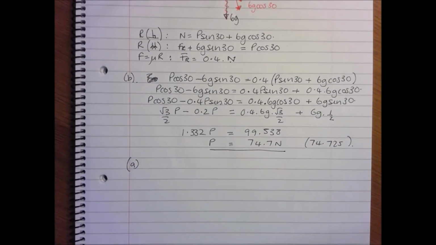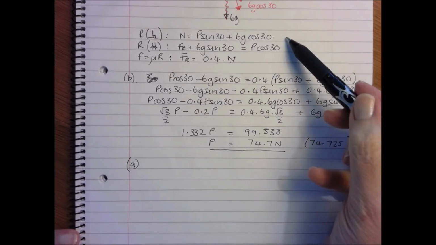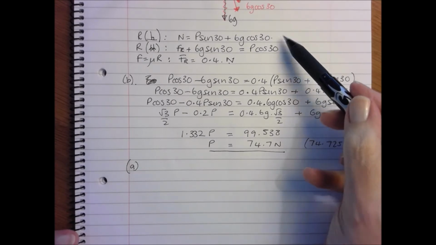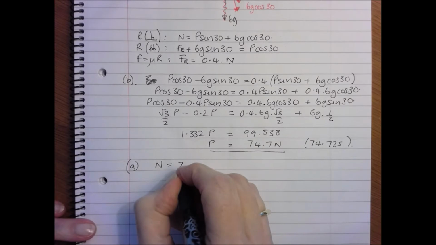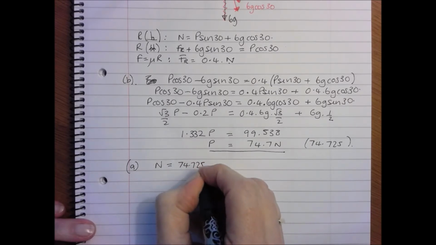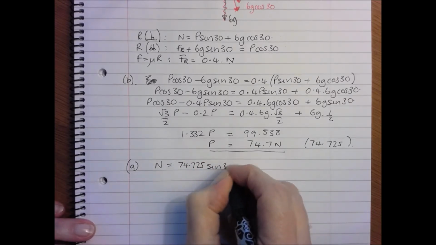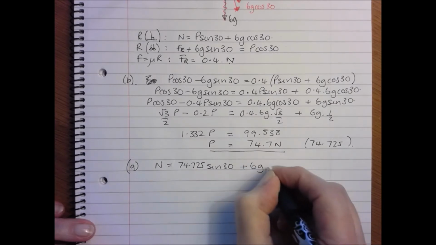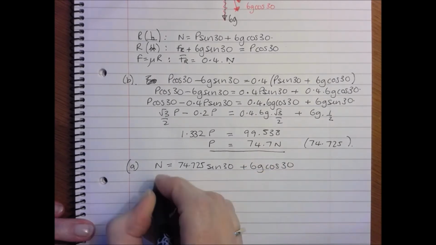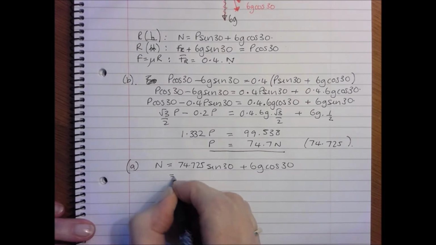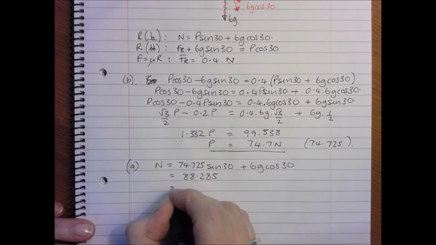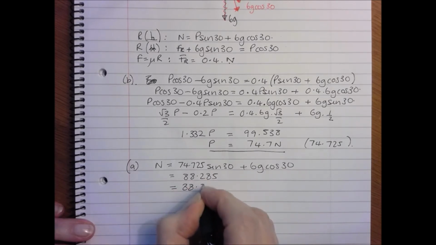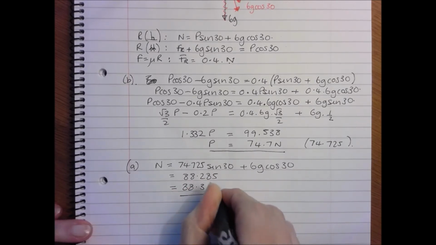Having got P, what I'm then going to do is go back and do part A. Now part A asks me to find the normal contact force, so all I'm going to do is take my first equation up here, the one that was perpendicular, and say N is equal to 74.725 times the sine of 30 plus 6g times the cos of 30, and again that goes in my calculator and I get 88.285. So to three significant figures I'm looking at 88.3 newtons as my answer.